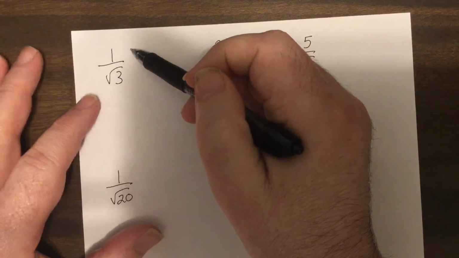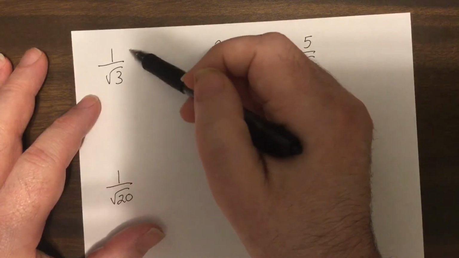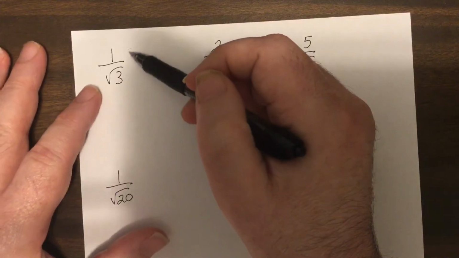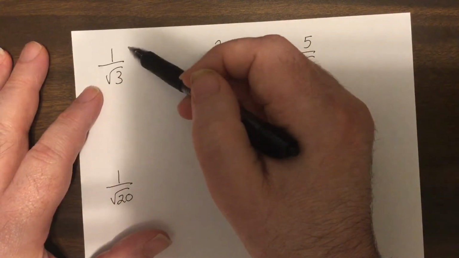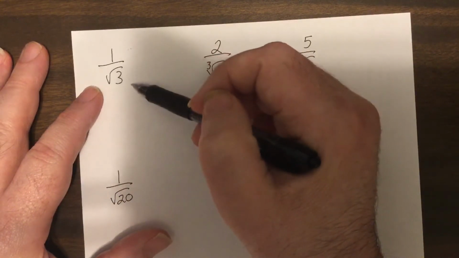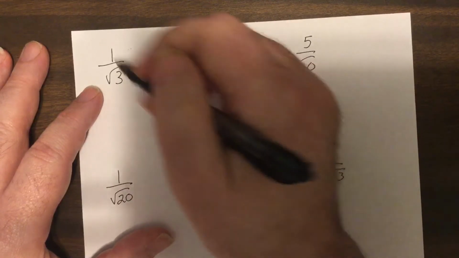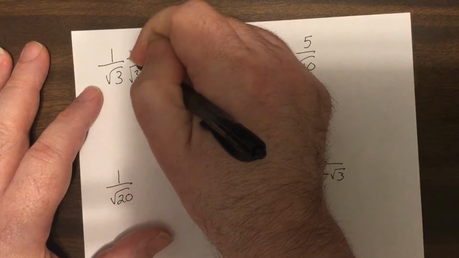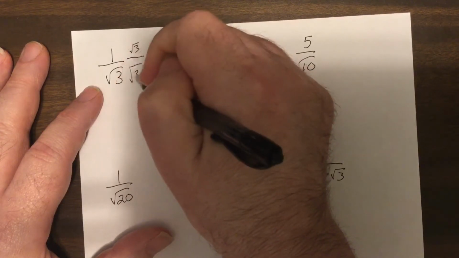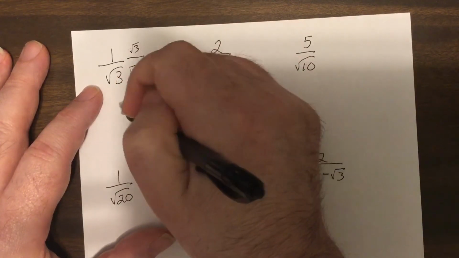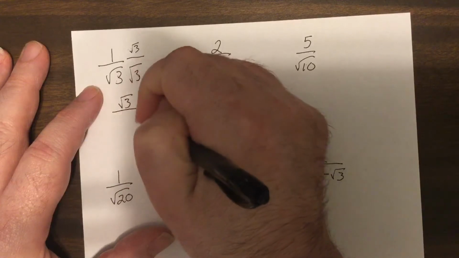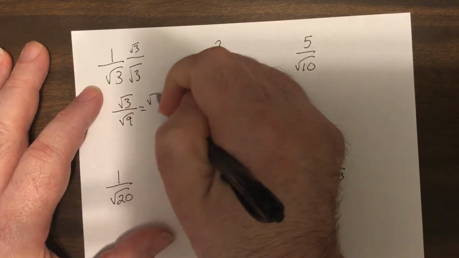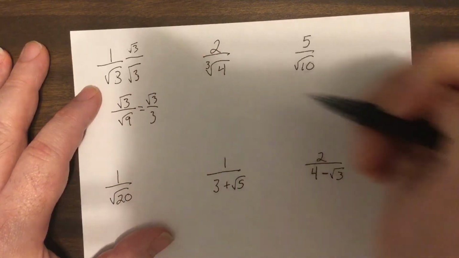So I can multiply the same thing to the top and the bottom because it's the same as multiplying by 1. So what could I multiply the top and the bottom by that the radical would disappear? Well, I could multiply to make a perfect square. In this case, if I multiplied by square root of 3, I'd have square root of 9, which is 3. Which would be square root of 3 over 3.